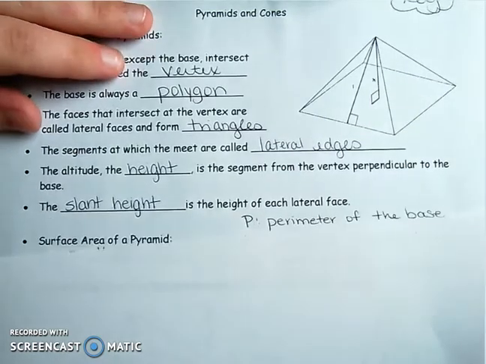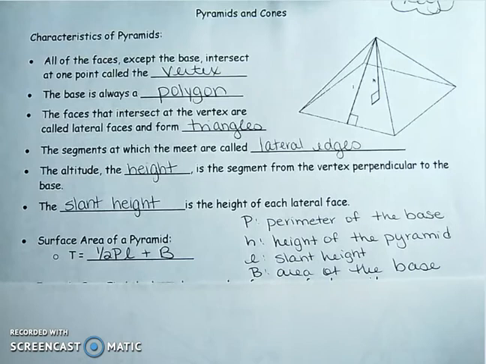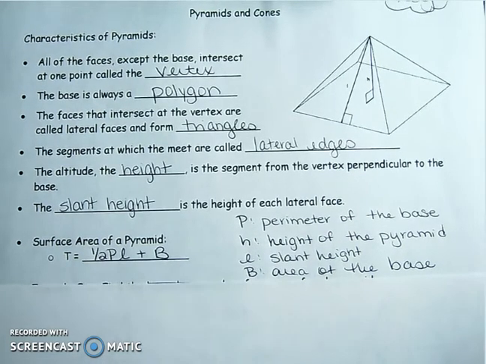So then your total area or surface area is represented by the formula 1/2 PL plus B. So the P is the perimeter of the base, just like always. The L represents the slant height. We will still use an H for height of the pyramid, but it's not needed for this formula. And B is still area of the base, but the reason why we only have one B is because there's only one base. There's not parallel bases in this one.